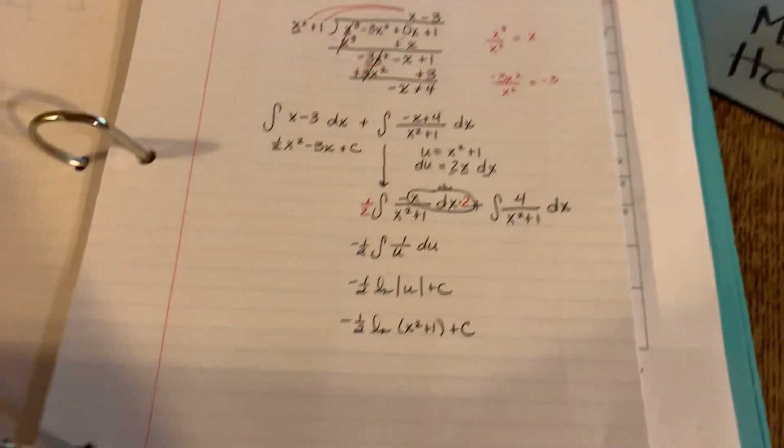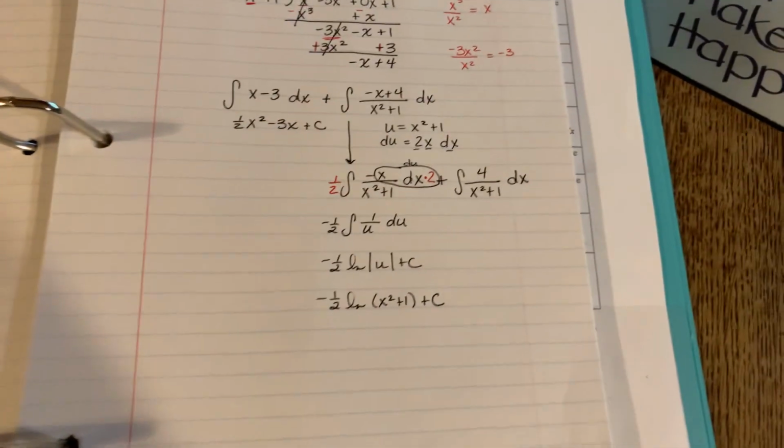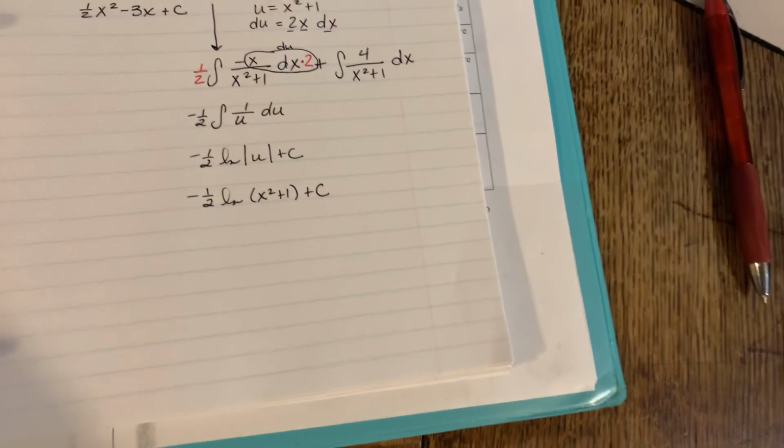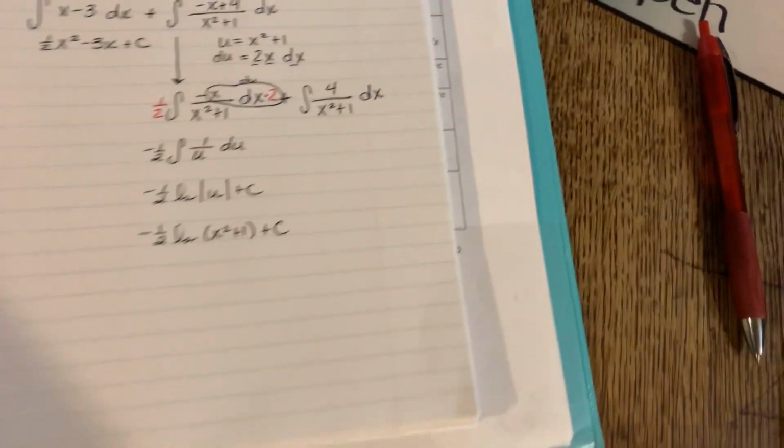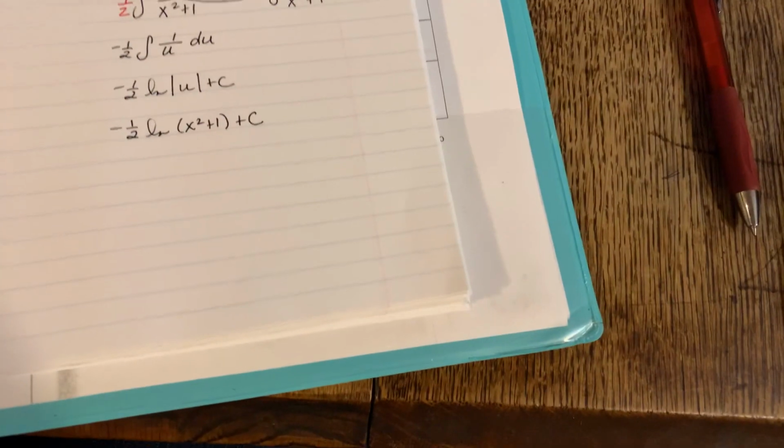Now this one. This one actually is in, oh, I hope I have that page. Yes, I do. Sorry. You have that page. It's in your memorization stuff. Find that page. Okay. It is right there. x squared plus 1.